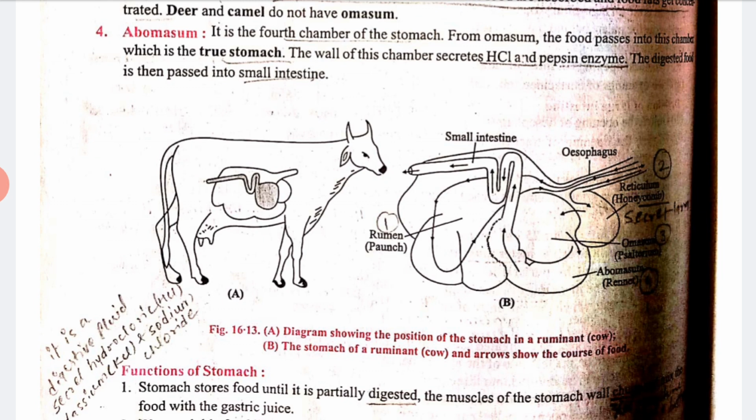The omasum is the third chamber of the stomach. The food moves from the rumen and reticulum to the omasum, where water and bicarbonate from the food are absorbed and food fats get concentrated. I want to tell you that deer and camel do not have the omasum chamber. Clear? Now the abomasum.